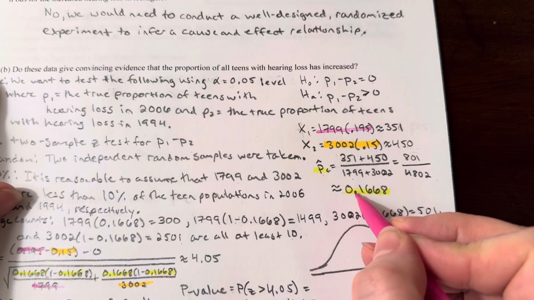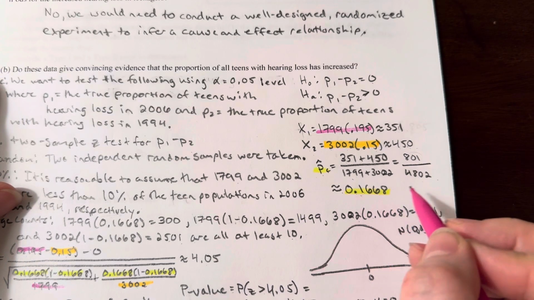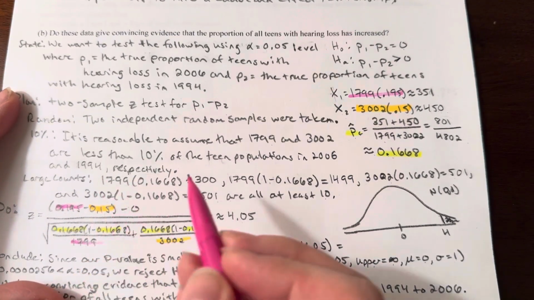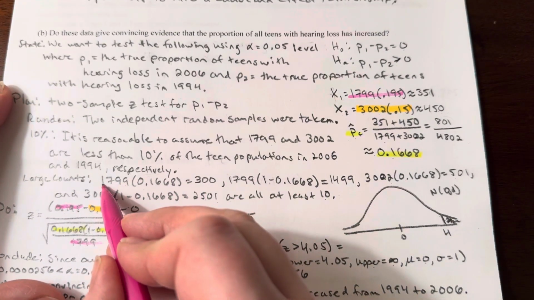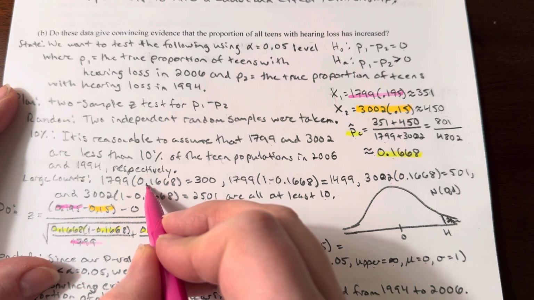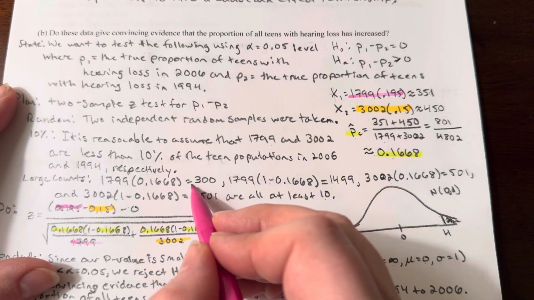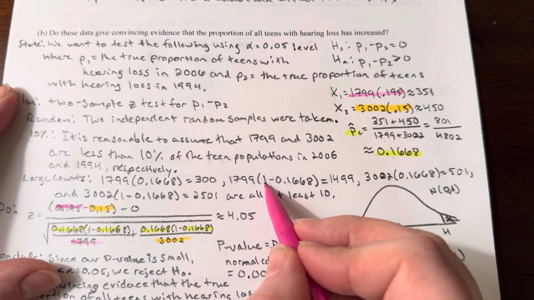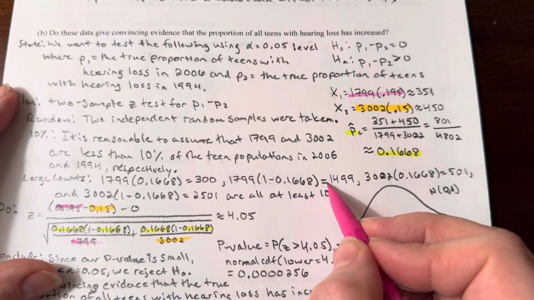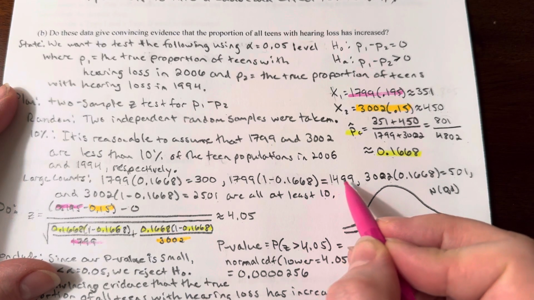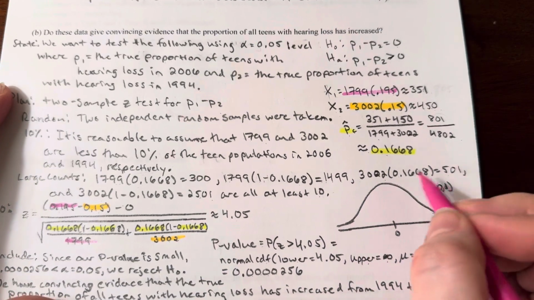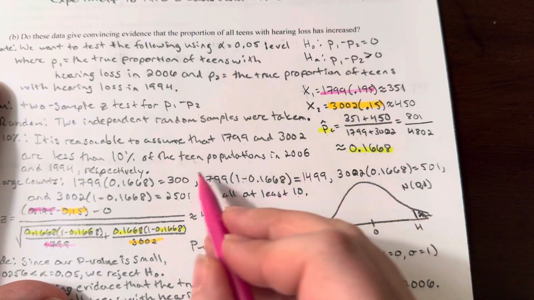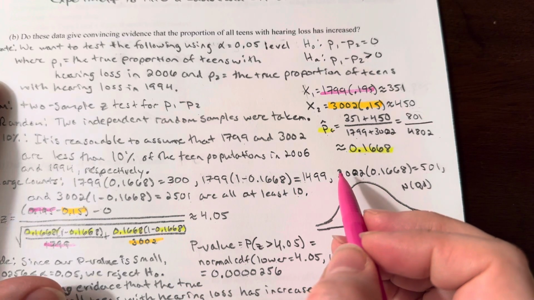All right, now when we divide this out, we get about 0.1668, and that's what I'm going to use in my large counts condition. All right, so I need to take my sample size times my pooled proportion, so 1,799 times 0.1668 equals approximately 300, and 1,799 times 1 minus 0.1668 equals approximately 1,499. Right? That's my successes and failures for the first sample, my expected successes and failures, I guess I should say.